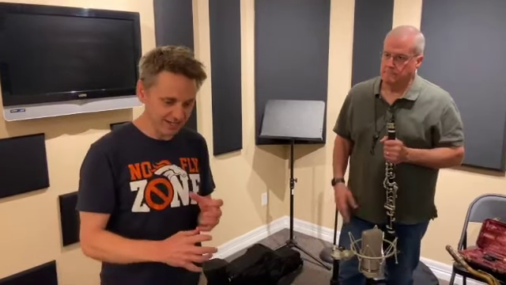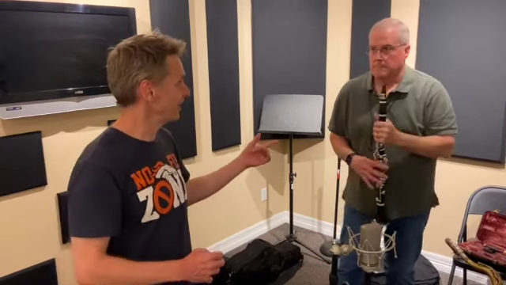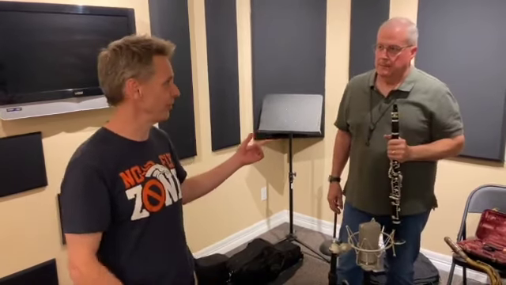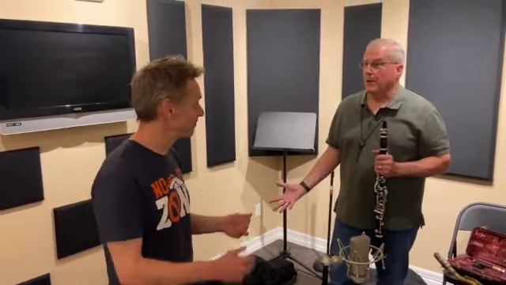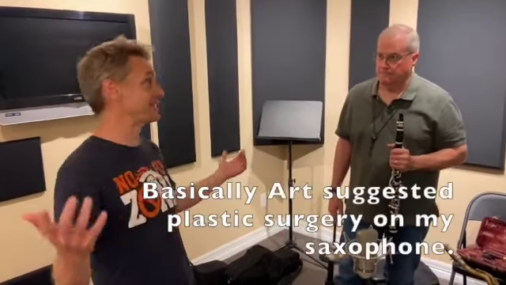I always toured around with these wooden reeds for years. And Art, a couple years ago, said, "Are you aware that there are things called plastic reeds?" And I'd never even heard of them. And he said, "They may not sound quite as perfect as the wooden reeds, but they don't break. They always work." And now I tour with plastic reeds, and it's amazing.